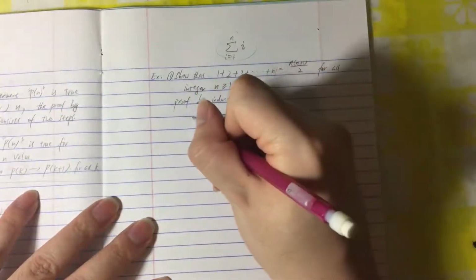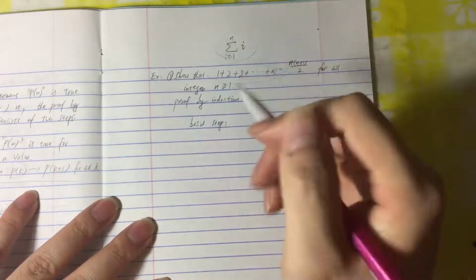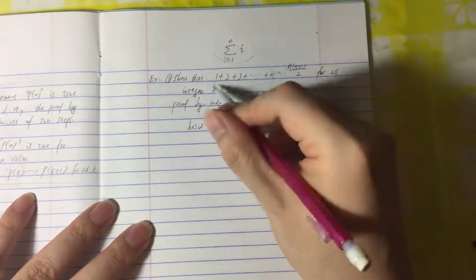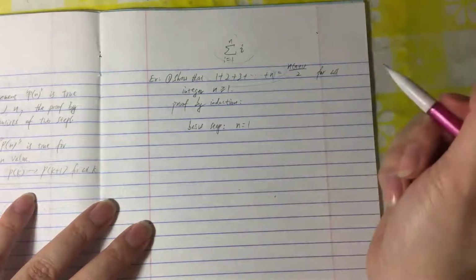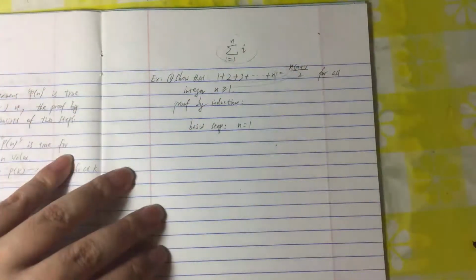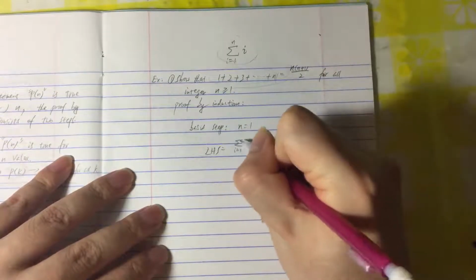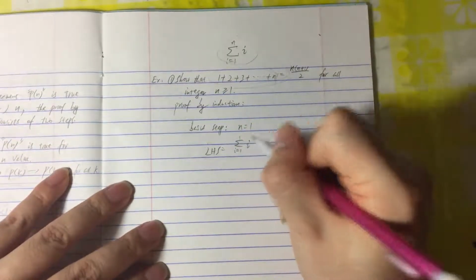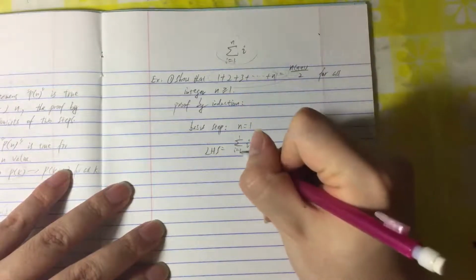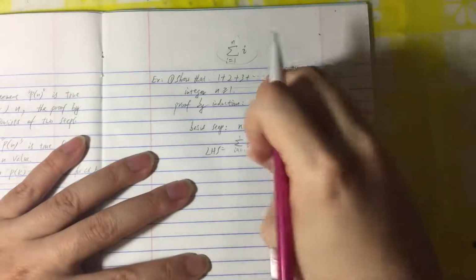So for the basis step, we verify that this statement is true for the first n. First n is n equal to 1. When n equal to 1, left hand side equal to the sigma i from 1 to 1 of i. If i varies from 1 to 1, this i must be 1. So left hand side equal to 1.